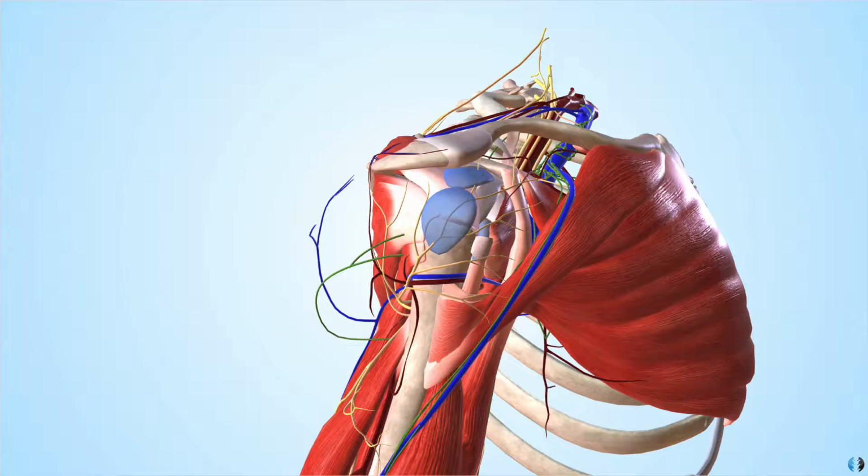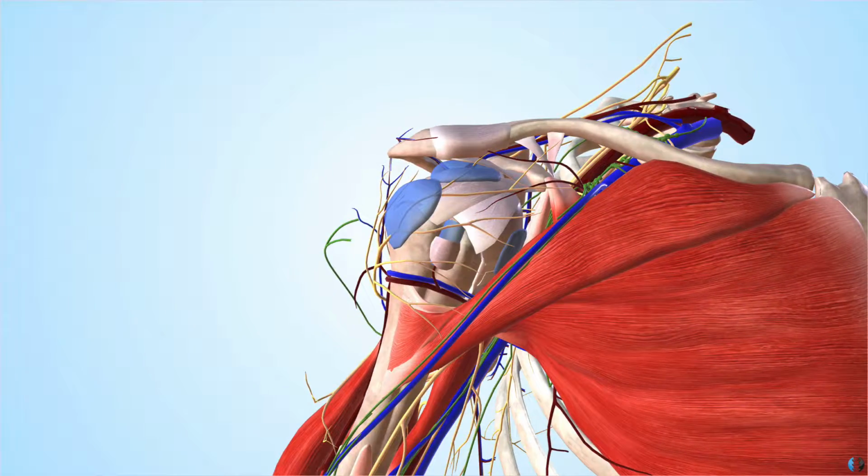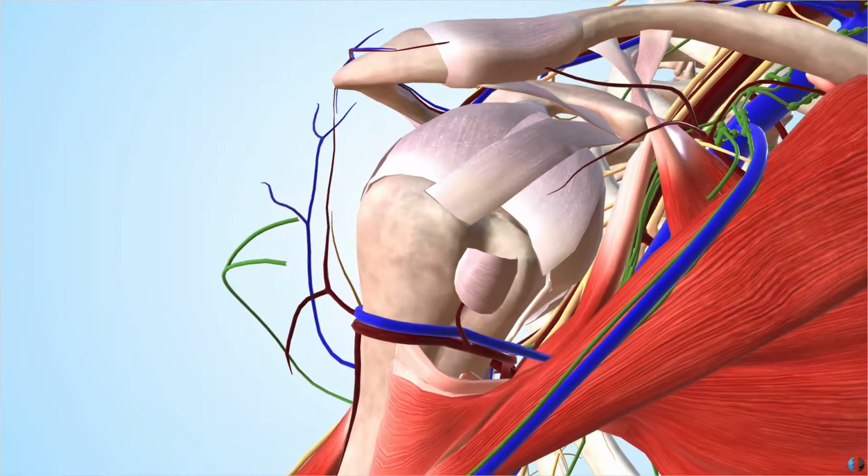So a shoulder dislocation has a huge impact on the structures around the glenohumeral joint. In this video, we're going to dive into our 3D anatomy model to show you all the different structures and layers that are affected by this dislocation. So if you're ready, let's dive in.